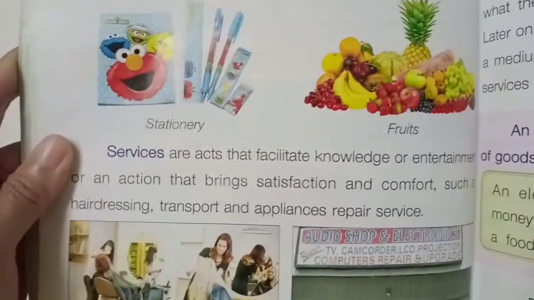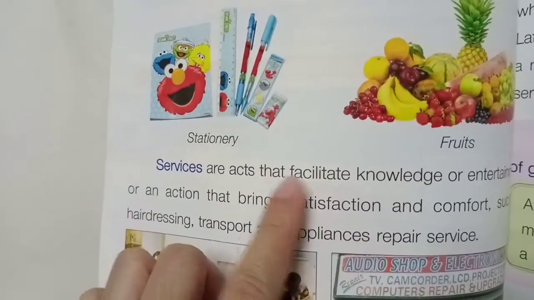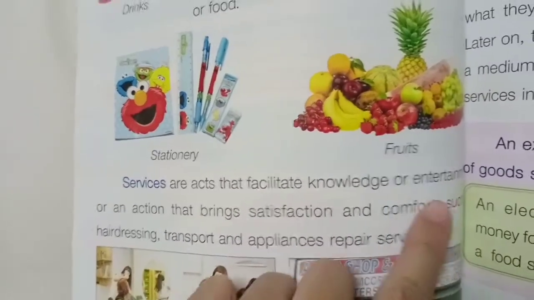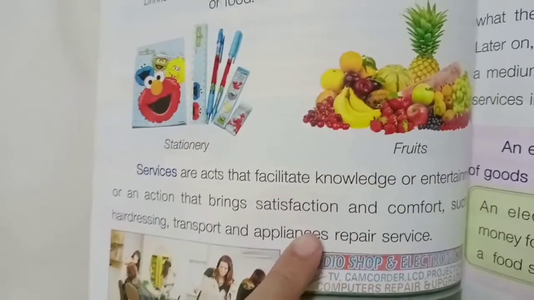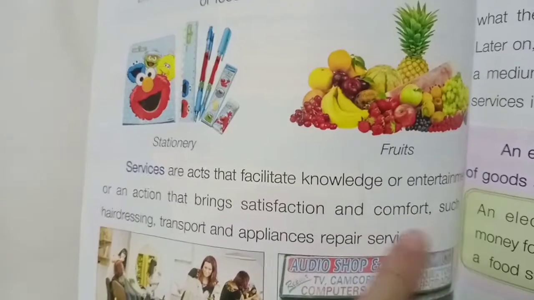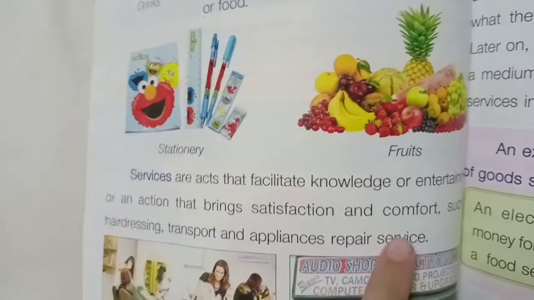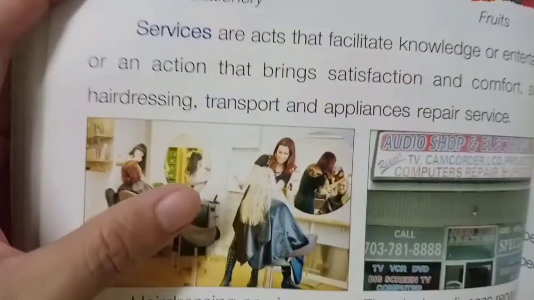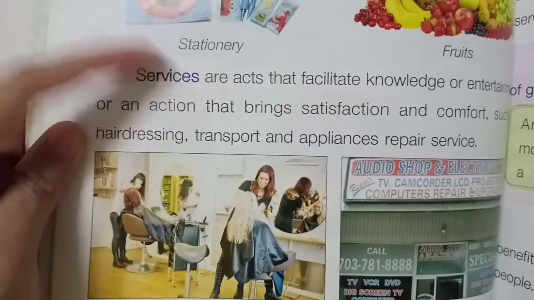Services are acts that facilitate knowledge or entertainment, or an action that brings satisfaction and comfort, such as hairdressing, transport, appliances, repair service. For example, this one, barbershop, taxi driver, restaurant, they are called services.